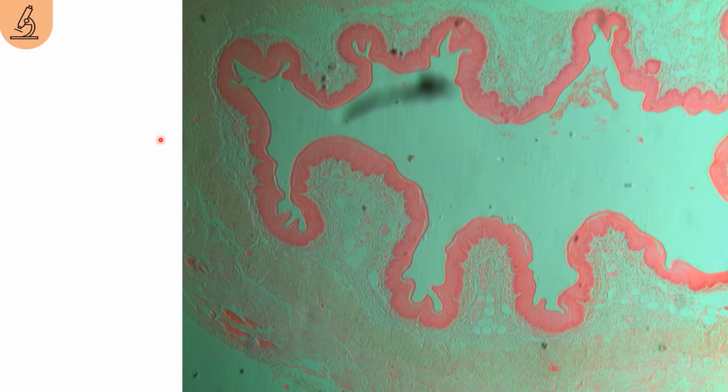Okay, another slide. Can you guess what this is? If you can see, it's a tube-like structure. It has a lumen, and the lumen is a little bit irregular. It has something like a stellate shape. This one is actually part of the gastrointestinal tract.